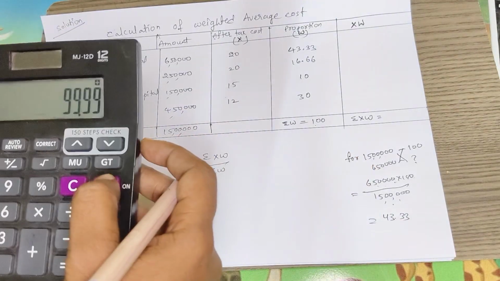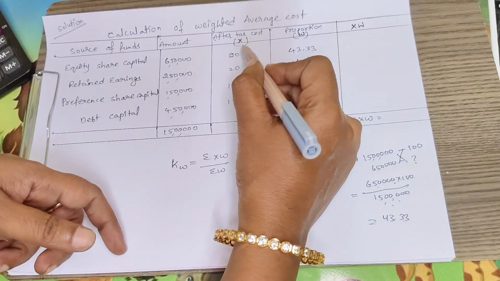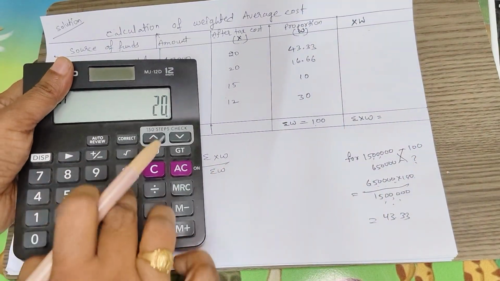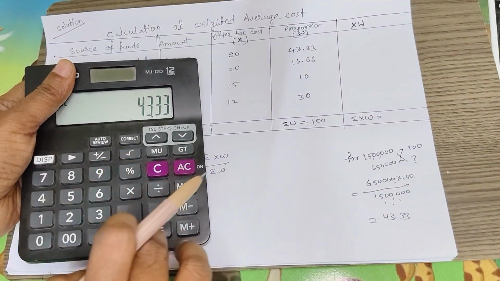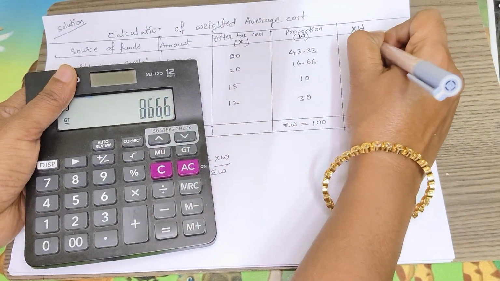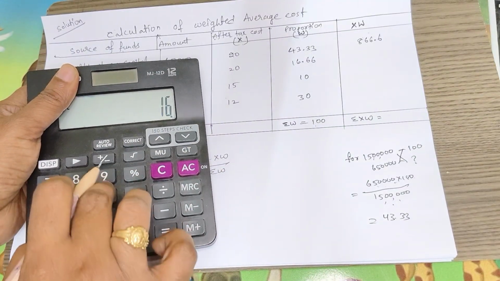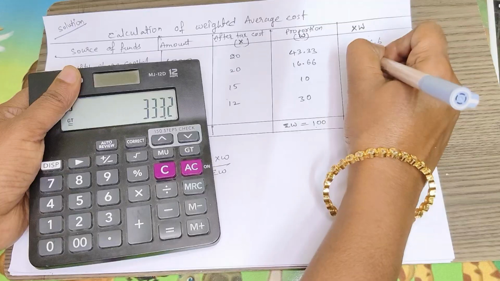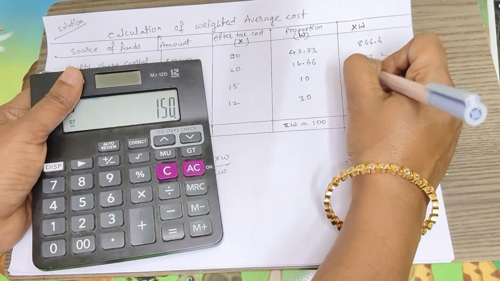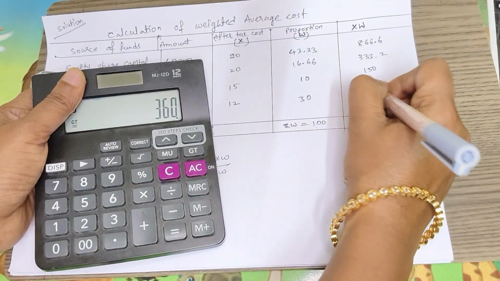After calculating the W values, you require the XW column. How to calculate this? X is multiplied with W, and you will get this column. 20 into 43.33 is 866.6. Next, 20 into 16.66 is 333.2. 15 into 10 is 150. 30 into 12 is 360.